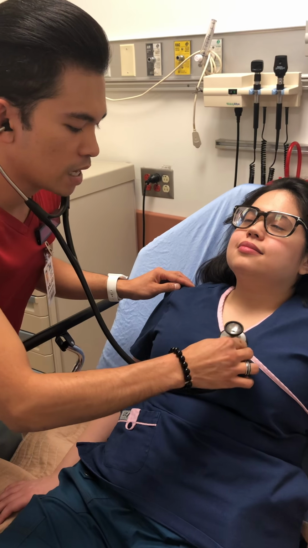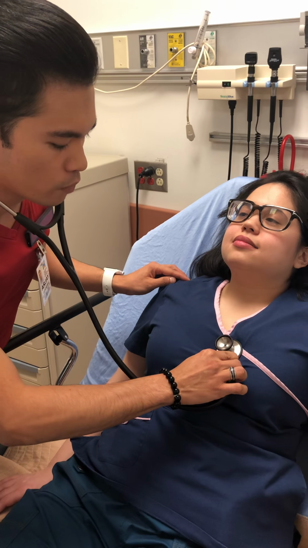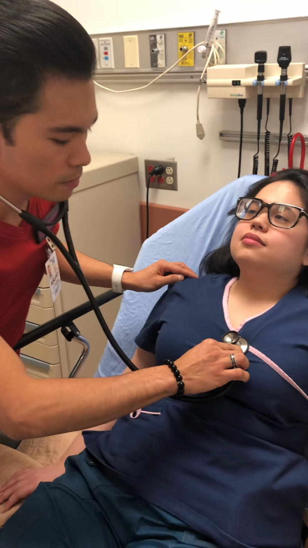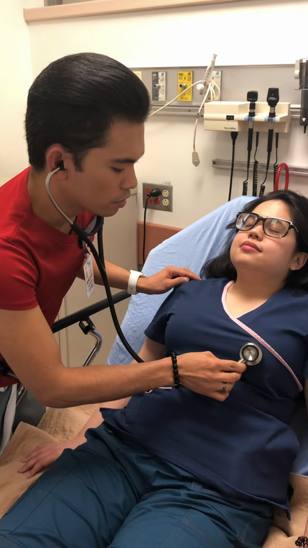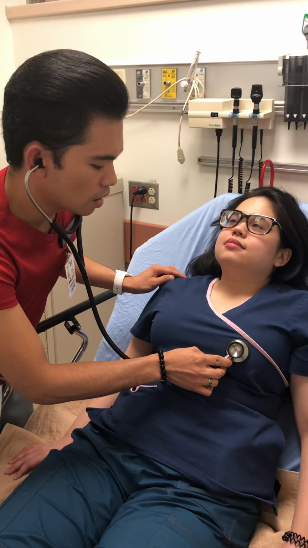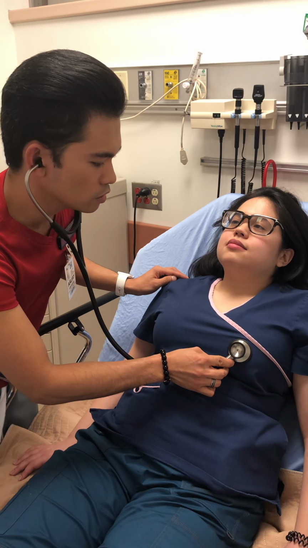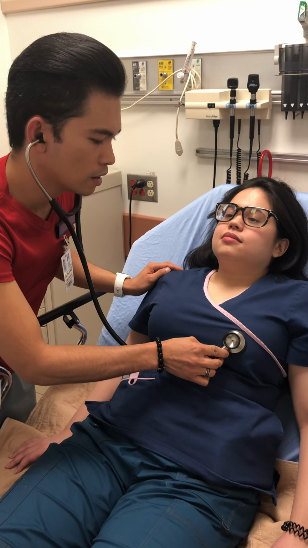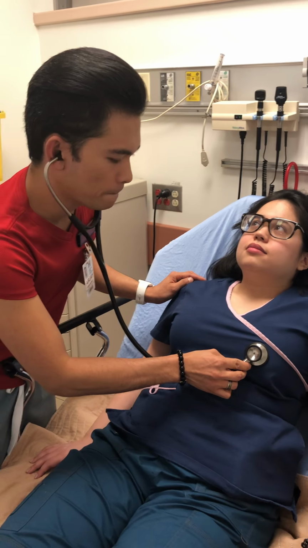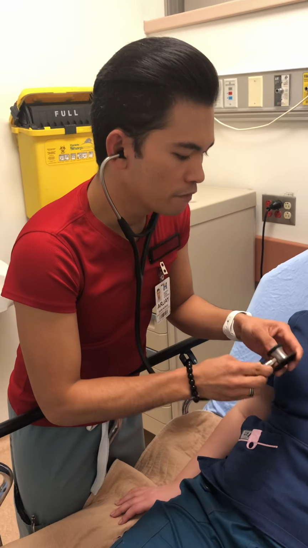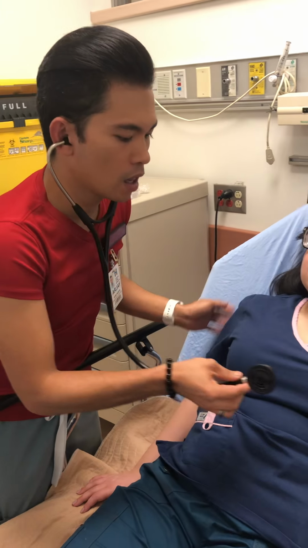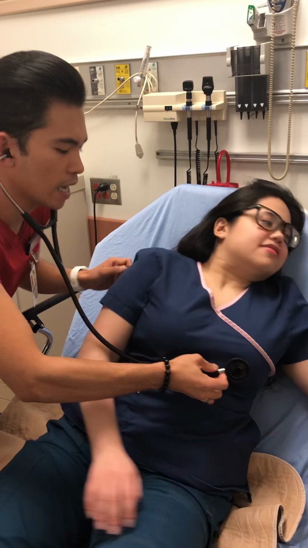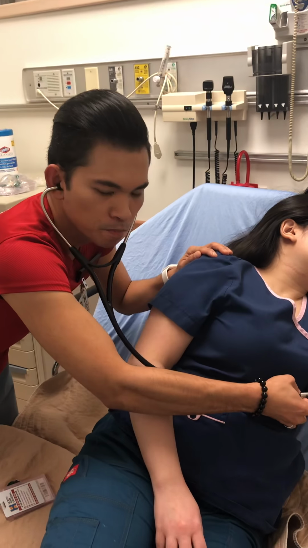And on the same side of the sternal border, in the third, fourth intercostal space, I'm listening for the tricuspid valve. And in the fourth or fifth intercostal space, mid-clavicular line, is the mitral valve. Okay? Just before I finish off with this assessment, I'm going to listen using my bell, and I'm going to have you turn to the side. Okay?